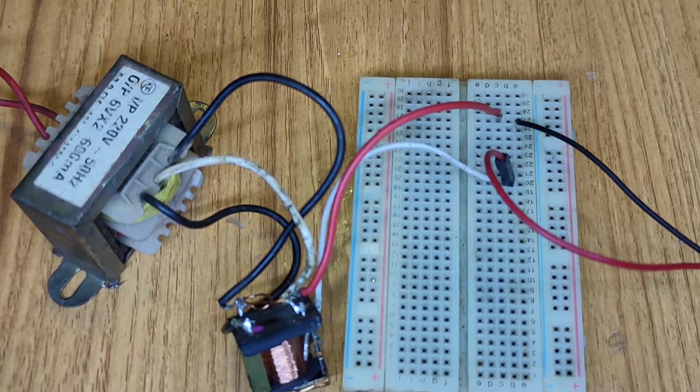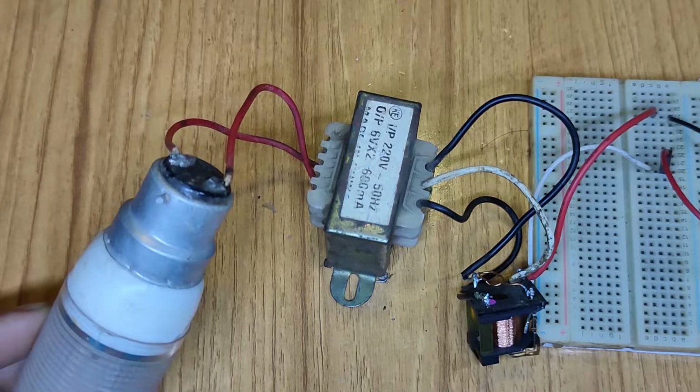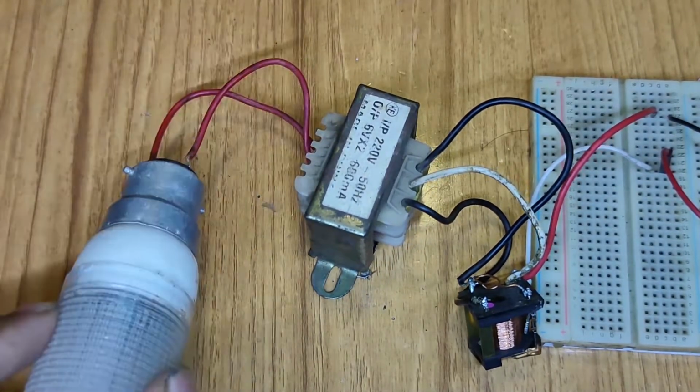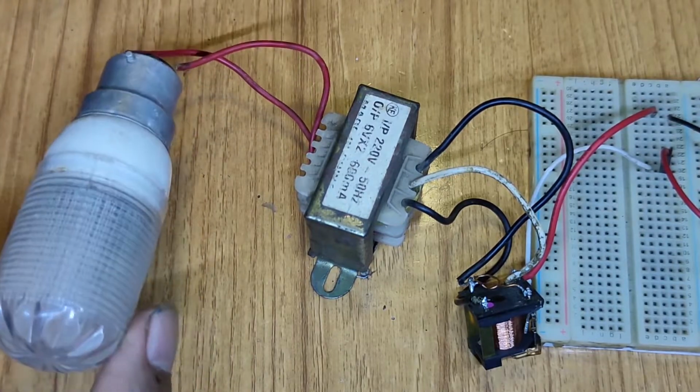Let's test the circuit. I start my power supply set at 5 volt and 12 volt. So my HV side is connected with my appliance directly. I soldered this 5 watt LED. So let's see what happens next, whether it is working or not.